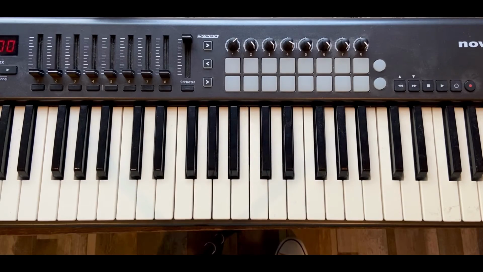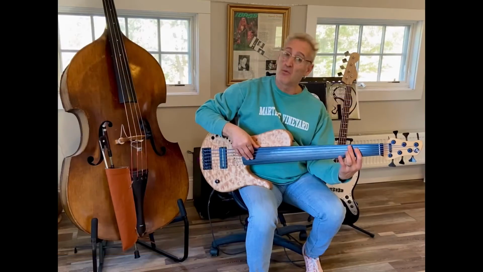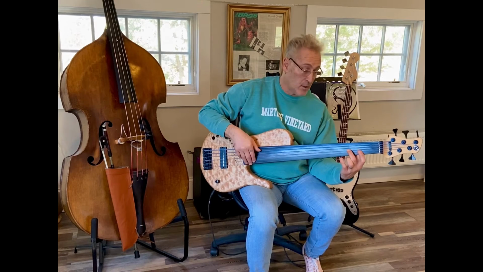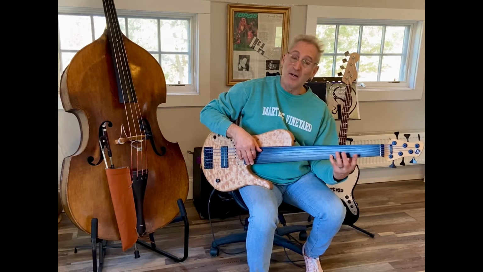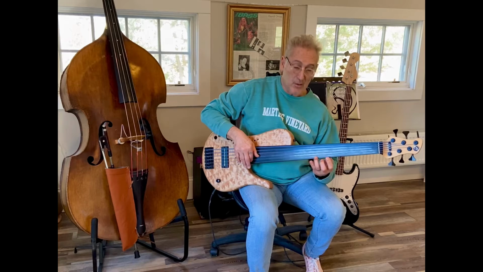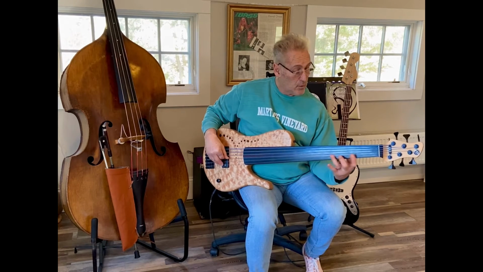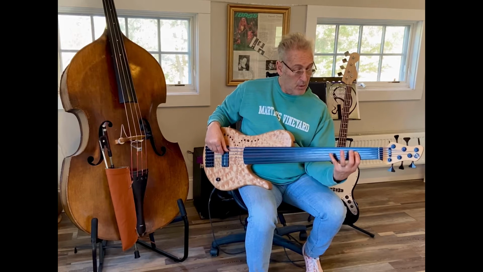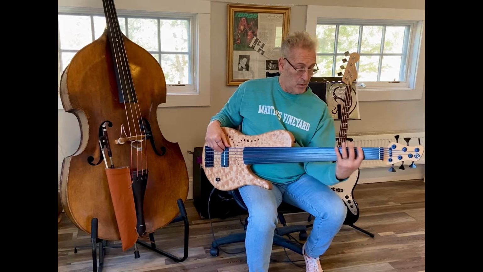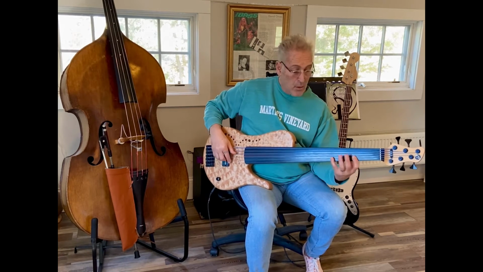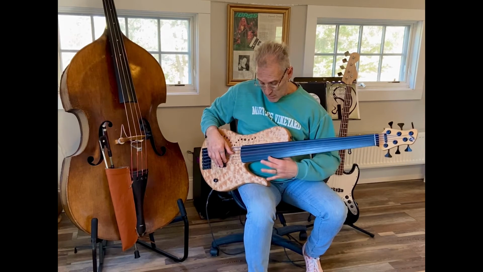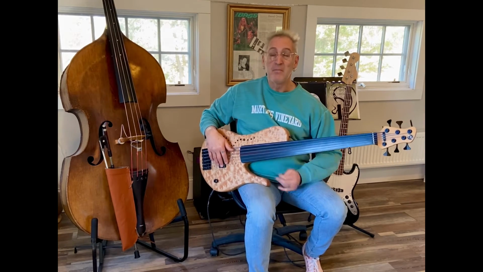Let's go to the bass and look at this as an arpeggio. 1, 3, 5, flat 7, 9, 11, flat 13, the octave. And there's your arpeggio.